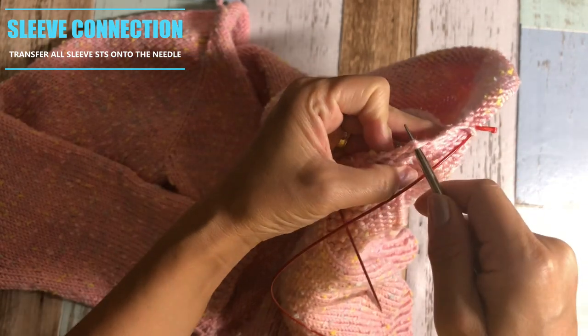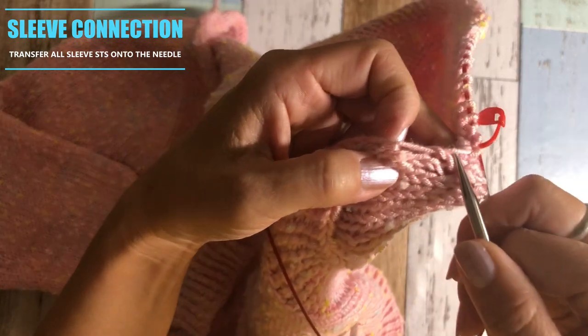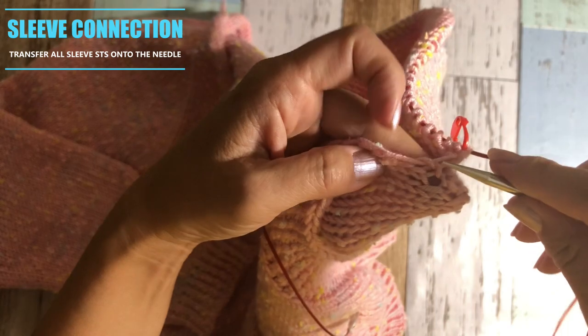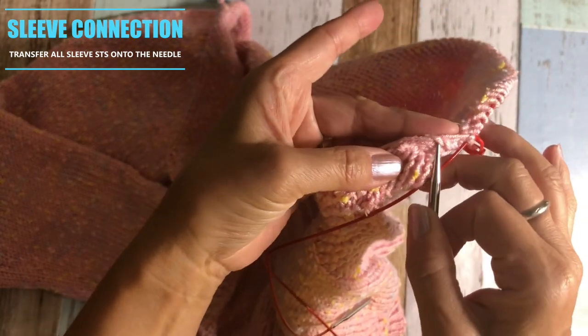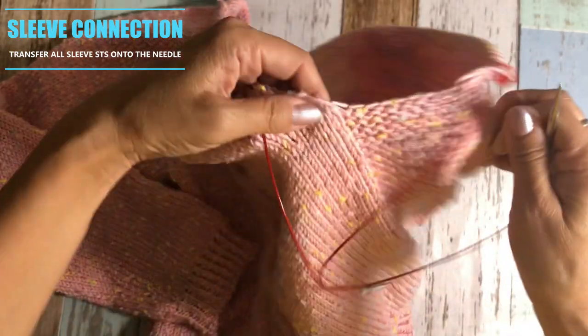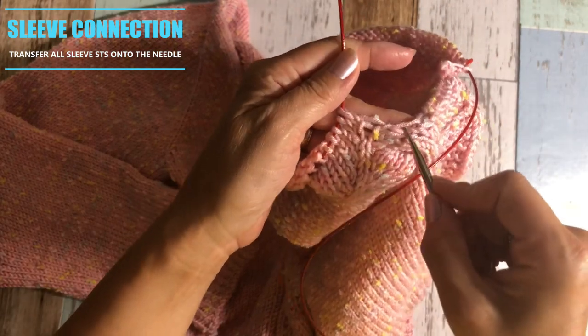Right here, right after the last original. In between the last original and the new cast, there's 2 stitches, and this side too.